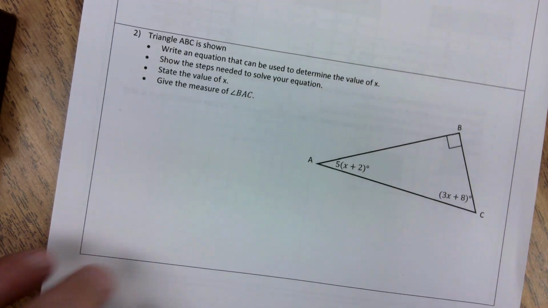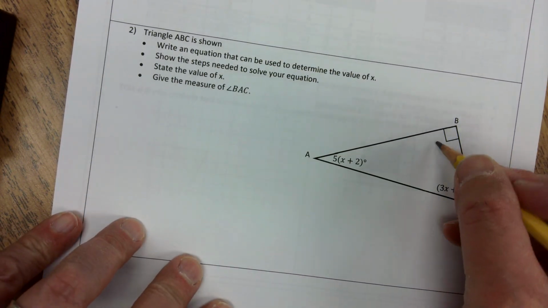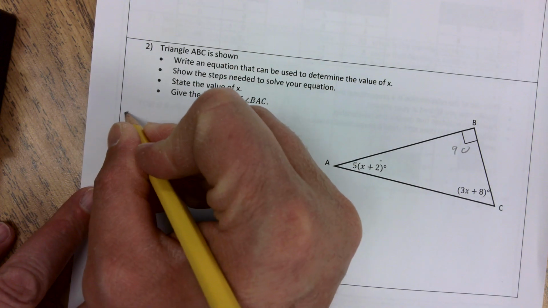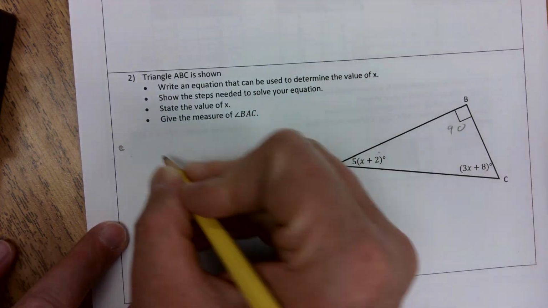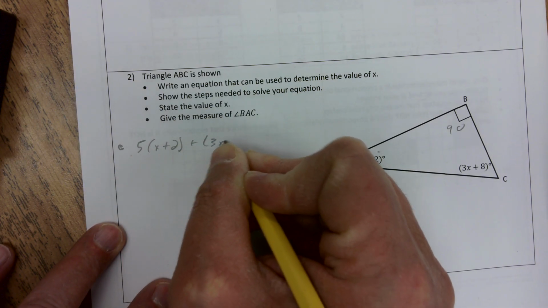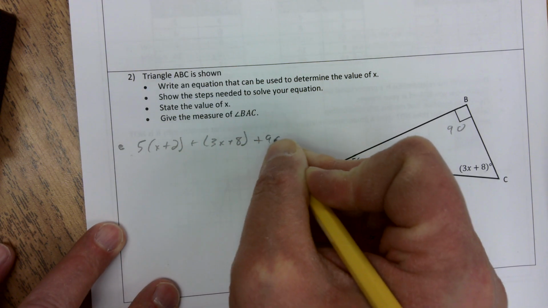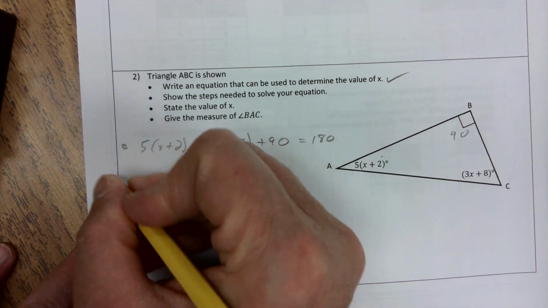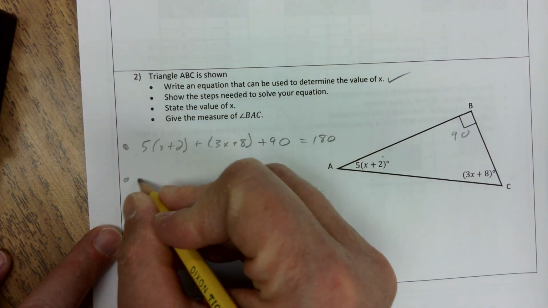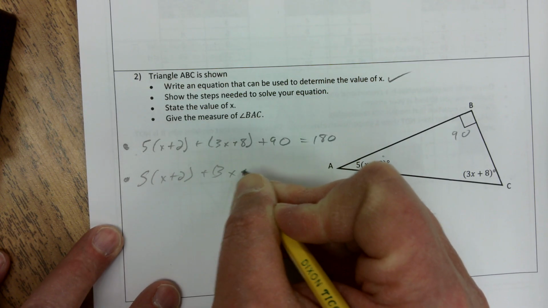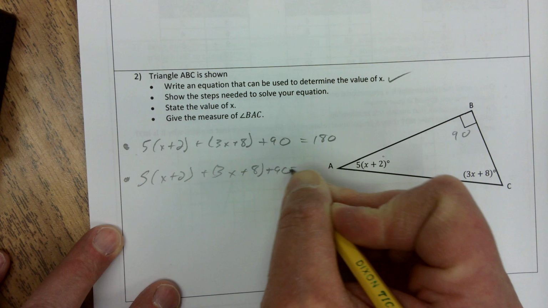Triangle ABC is shown. Write an equation that can be used to determine the value of x. Well, we know that these three angles will add up to 180, so I'm going to do that: 5 times (x plus 2) plus 3x plus 8 plus 90 is going to equal 180. Okay, so boom. First one right there. Show our work. And we write 5 times (x plus 2) plus 3x plus 8 plus 90 equals 180.